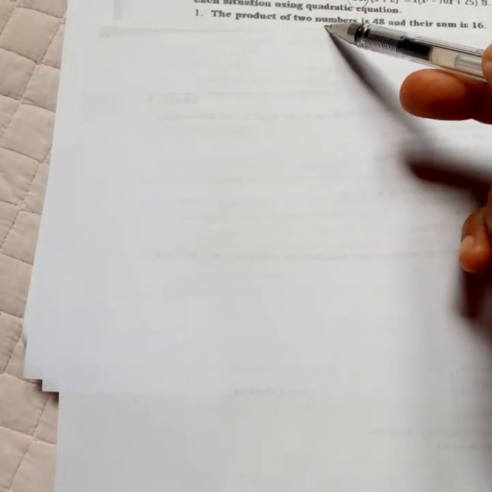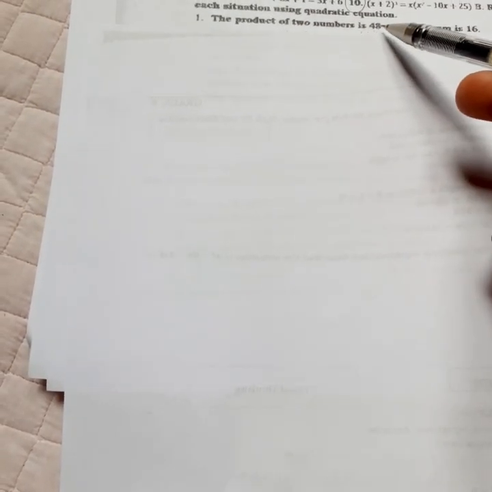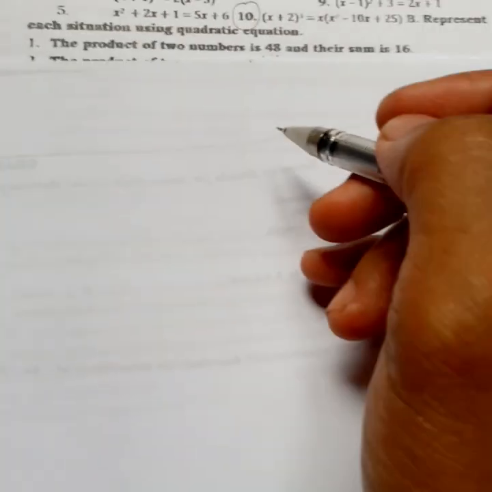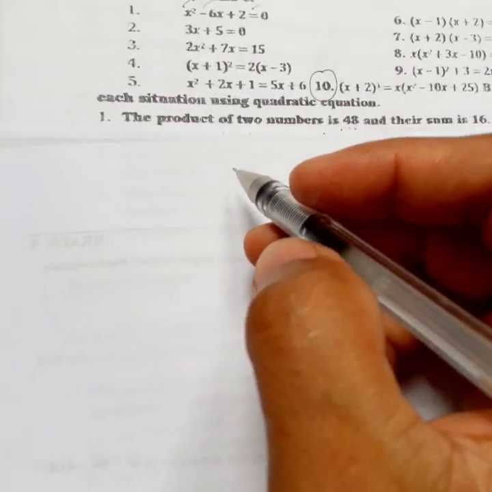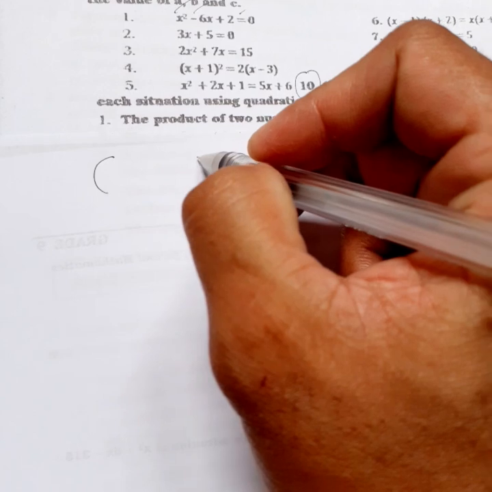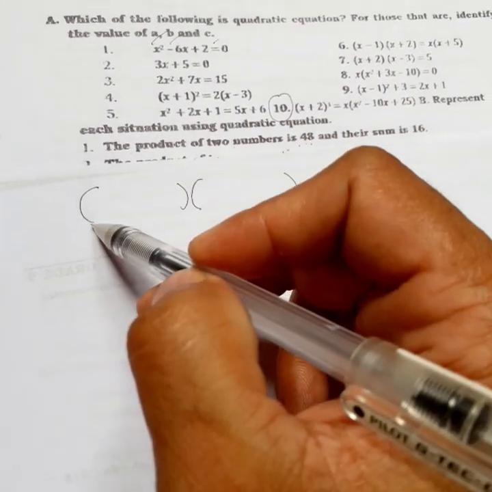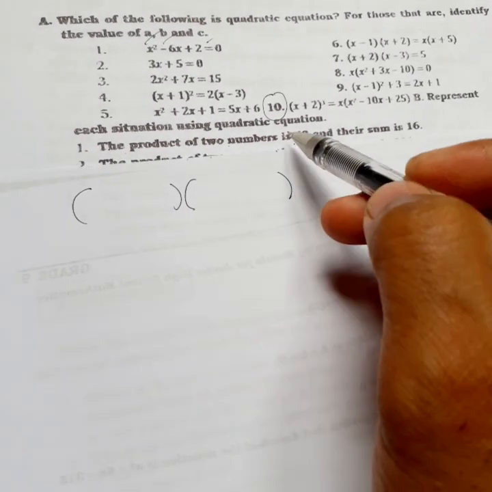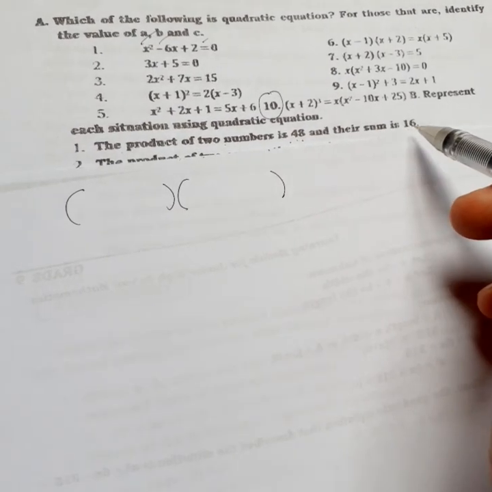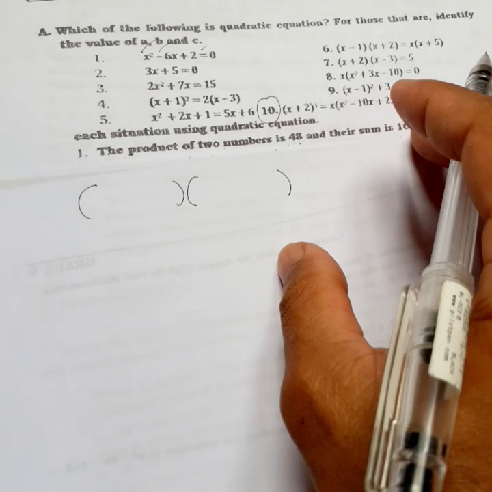The product of two numbers is 48 and the sum is 16. Unsa daw? Simply, the product of two numbers. Kung ani gani ang pangutana, ang gipangita ang mathematical statement, ingani ra na siya. Product of two numbers, so i-multiply nimo ang duha ka number is 48 and the sum is 16.